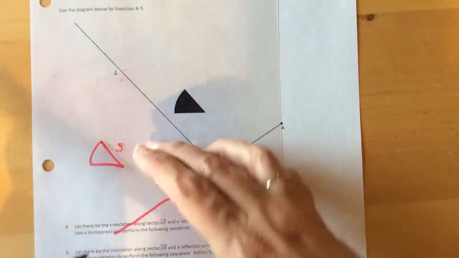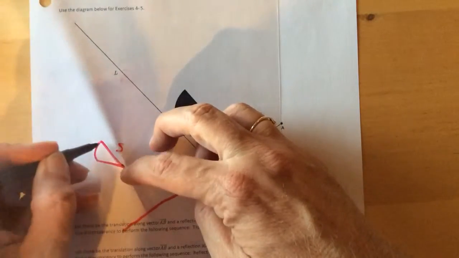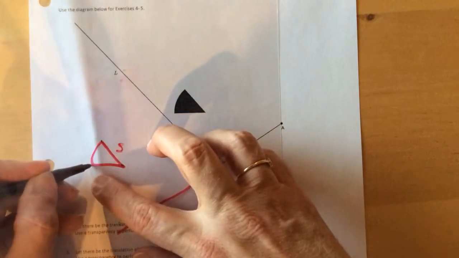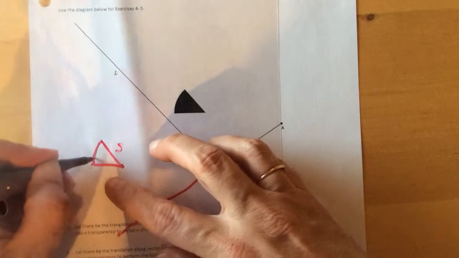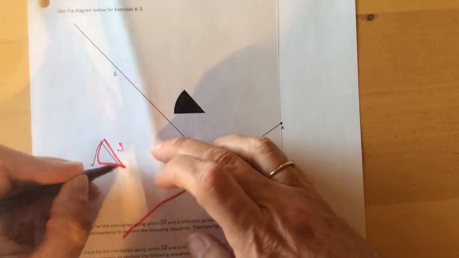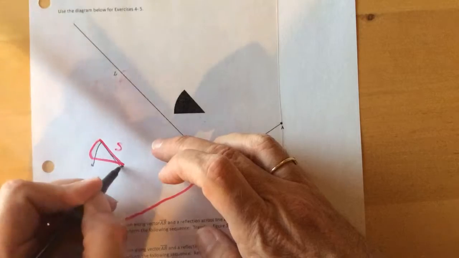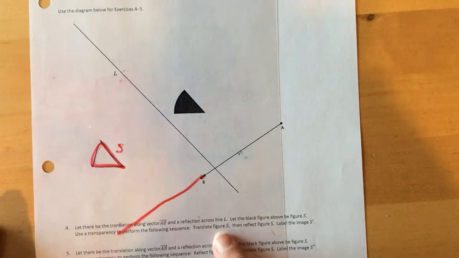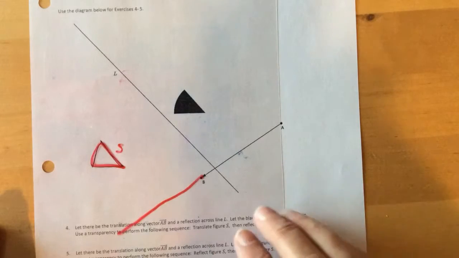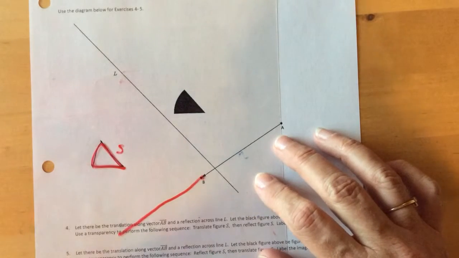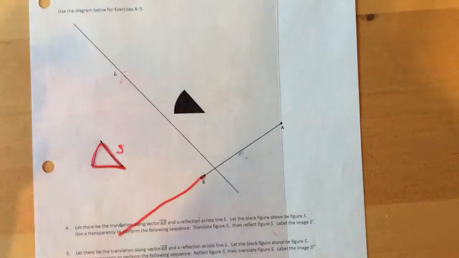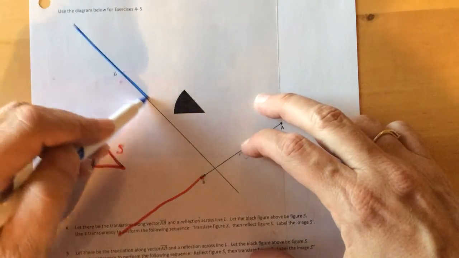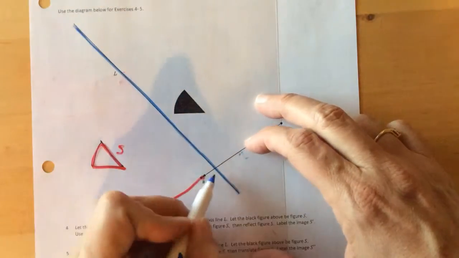And I know some of you are concerned about being messy, and you could just be as accurate as possible. So there's my intermediate step, and now it said translate and then reflect. So I'm going to stay right here, trace out my line of reflection, and I'm going to trace this point right here since it's marked, so that I get this flip in the right place.